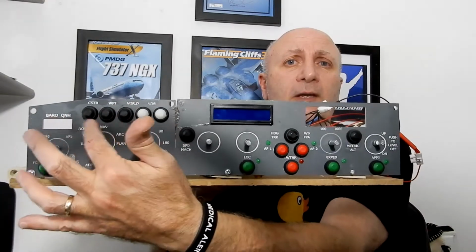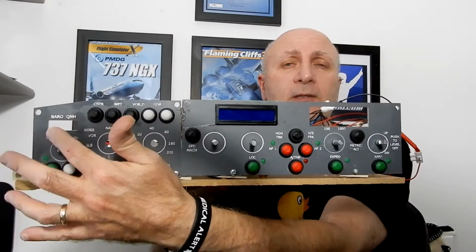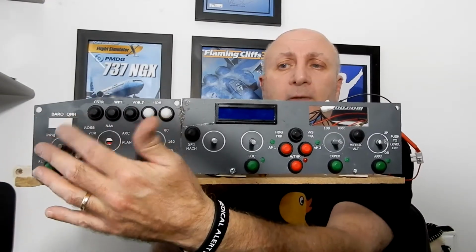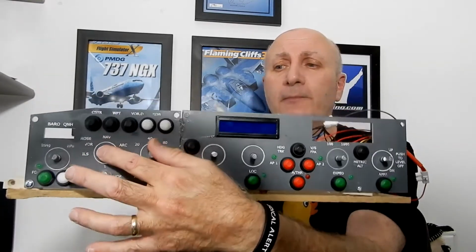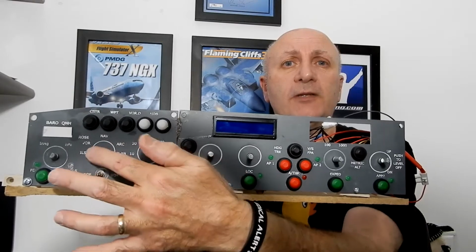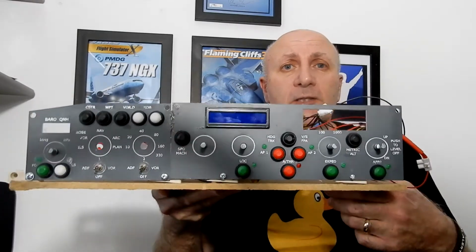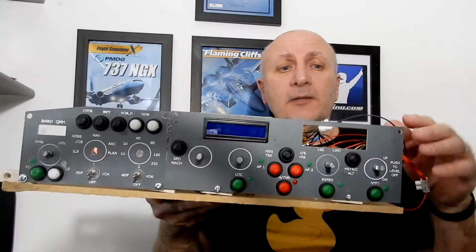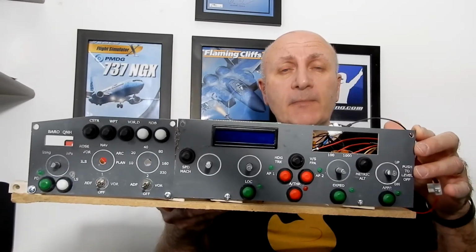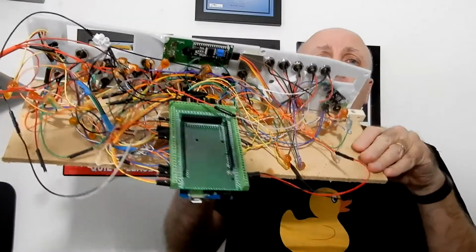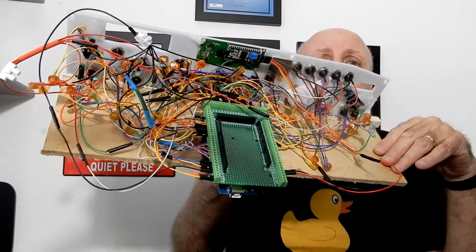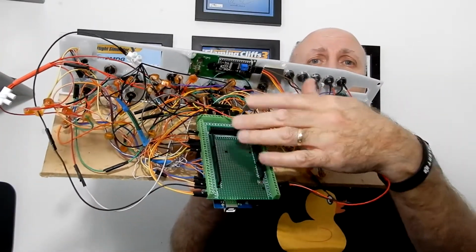I've also got one here for the QNH on there. A couple of missing switches, the rotary switches for the EFIS, but pretty much it's all there, and the majority of it is functioning. There's the rear of it to show you back there. That's all the massive wiring and the Arduino shield here.